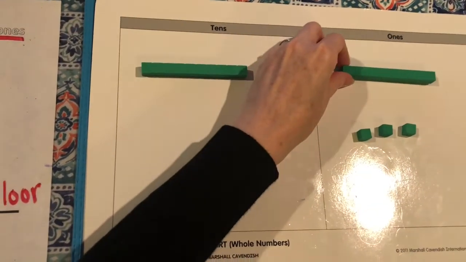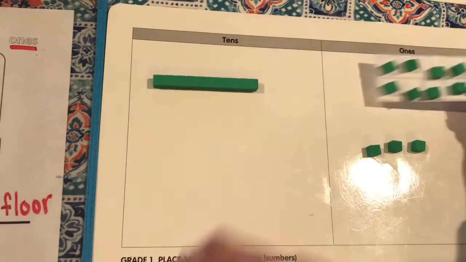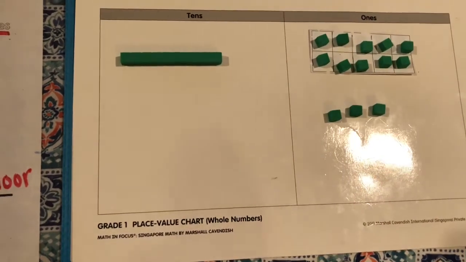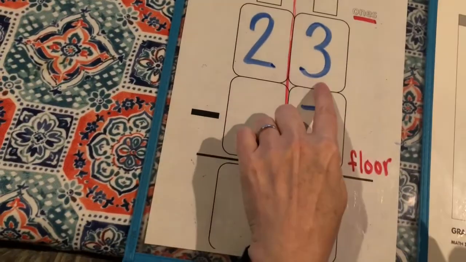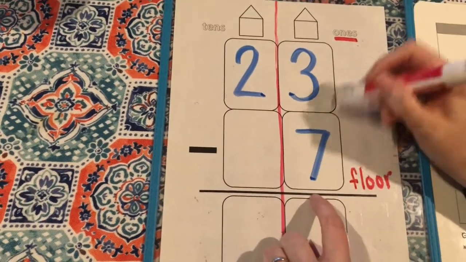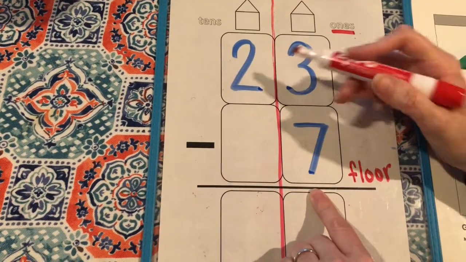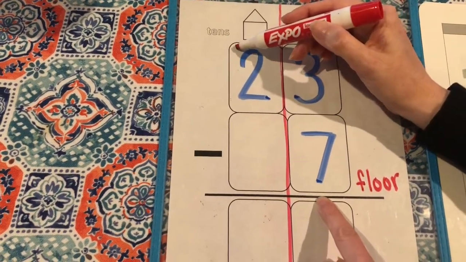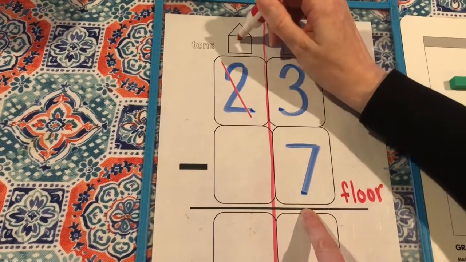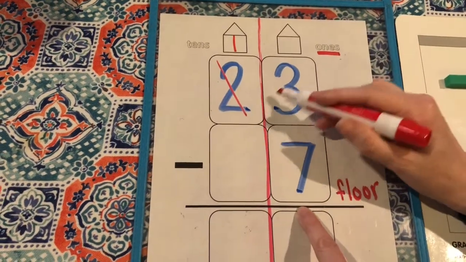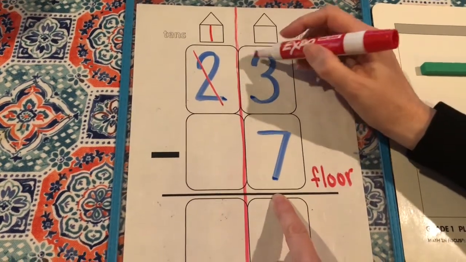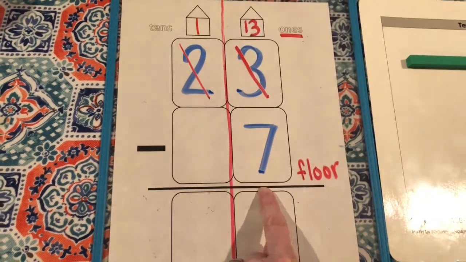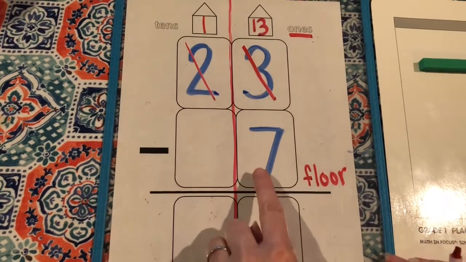And we have our 10 here that we are going to trade in, bam, for 10 ones. Okay, so let's write down what we just did. We had 23. We knew we could not take 7 away from the 3 in the ones column, so we needed to ask our neighbor for 10 more. So we took 1 ten away. That makes 1 ten left in the tens column, and we added that 1 ten to our 3 ones. So 1 ten and 3 ones equals 13. Okay, so now we have 13 minus 7.